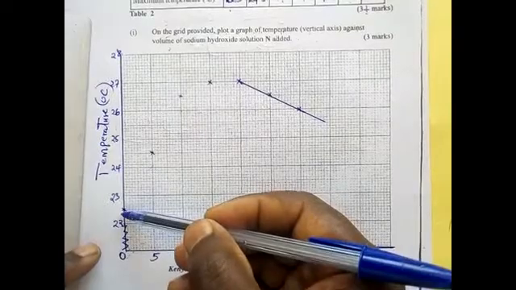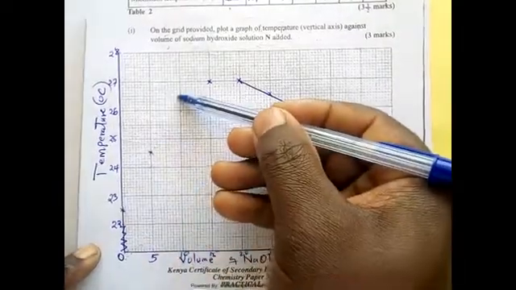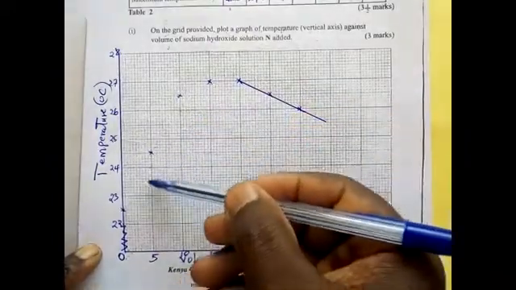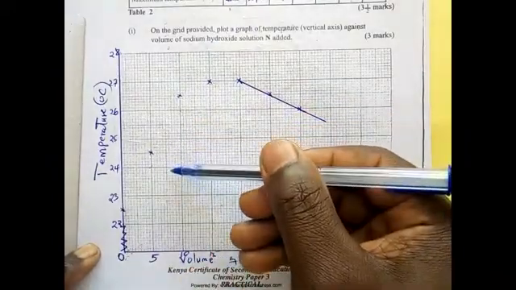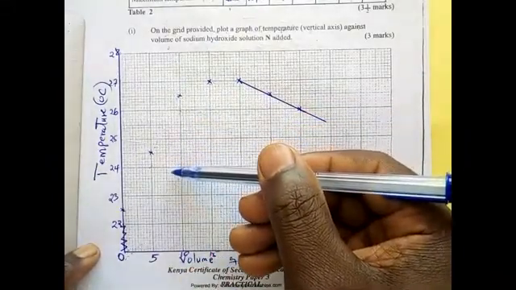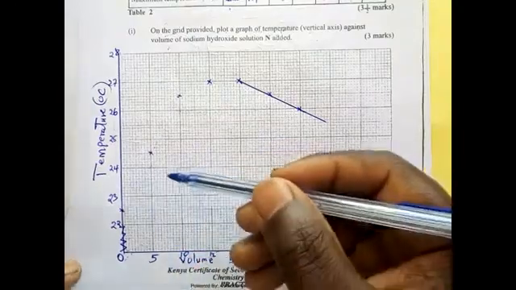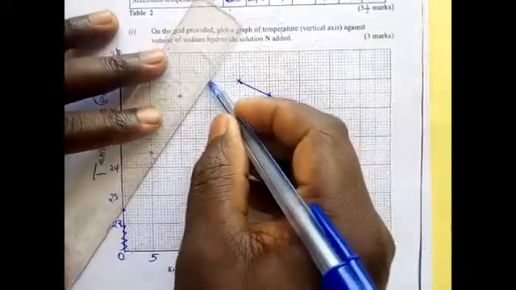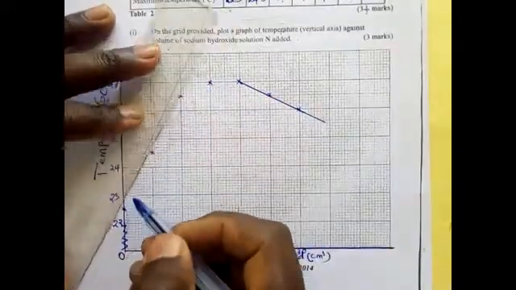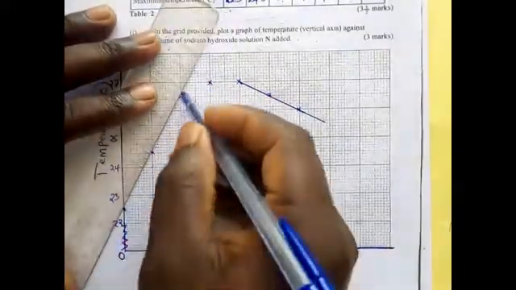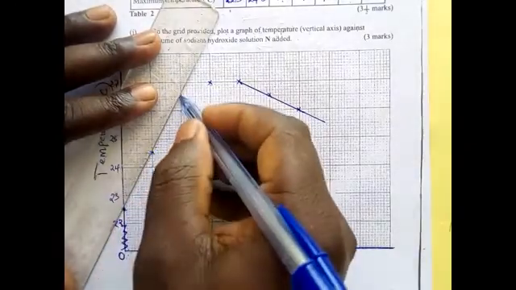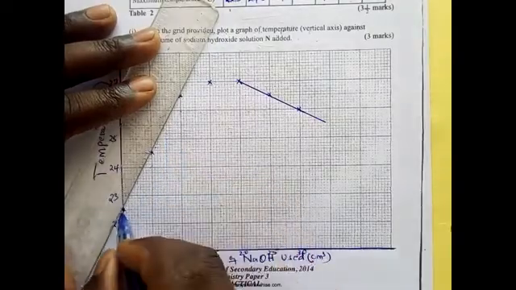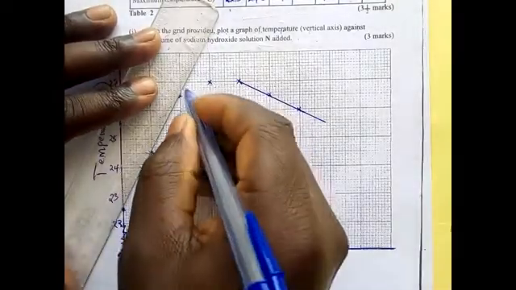Now look at this one. We have 1, 2, 3, 4 points. They call it a line of best fit. If I take this point and this point, I will draw with only 2 points. But if I take this and this and this, I will draw with 3 points, and that is now the best line of fit. So we are going to draw with this one.